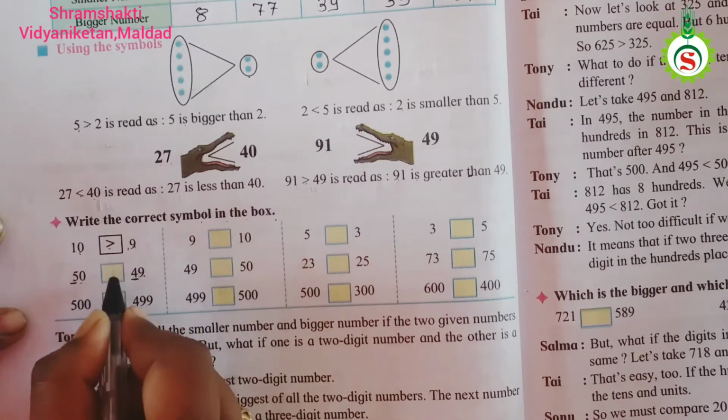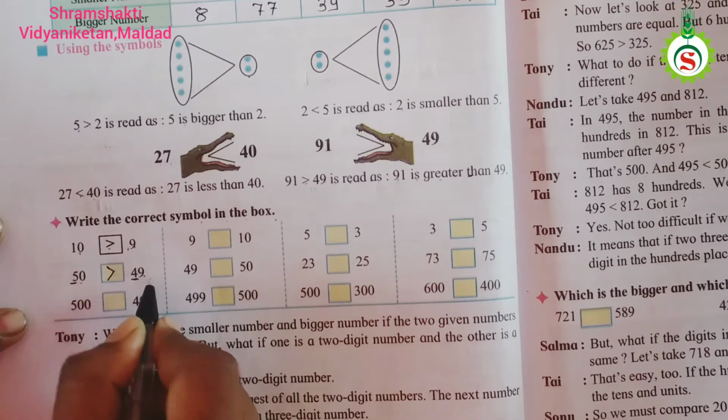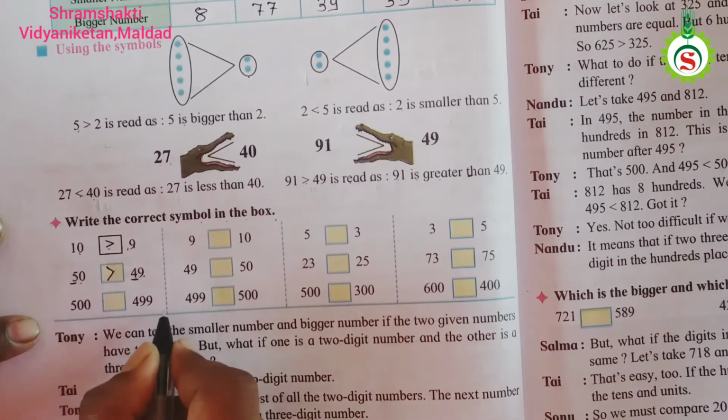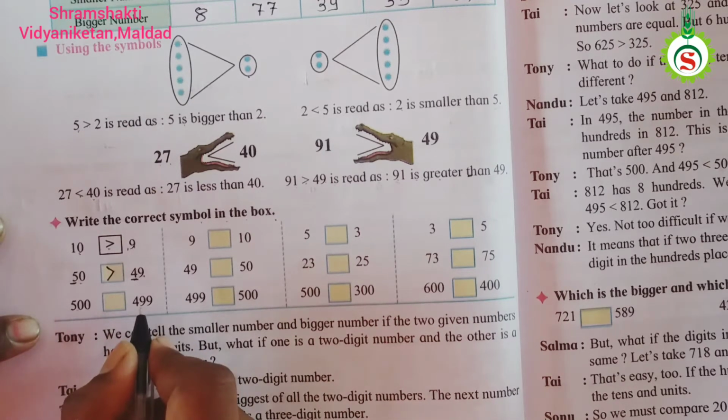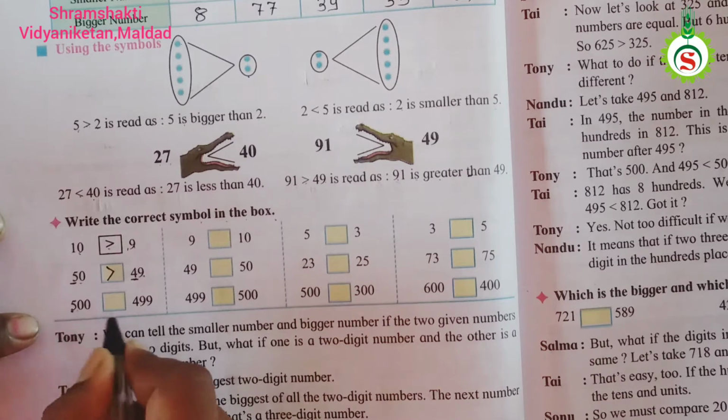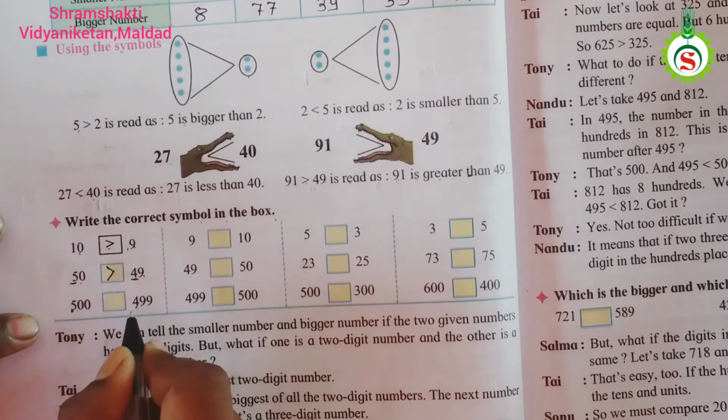Means 50 is greater than 49. Then here see, 3-digit numbers are given, 500 and 499. Then you see the hundreds place. Which is the hundreds place? 5 and here 4. Correct?